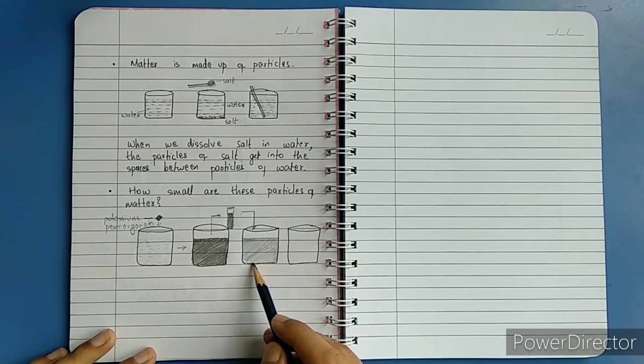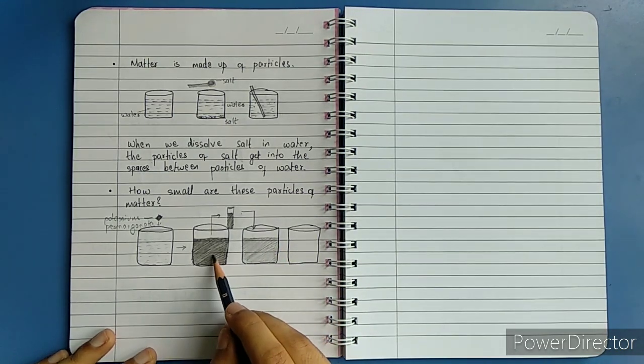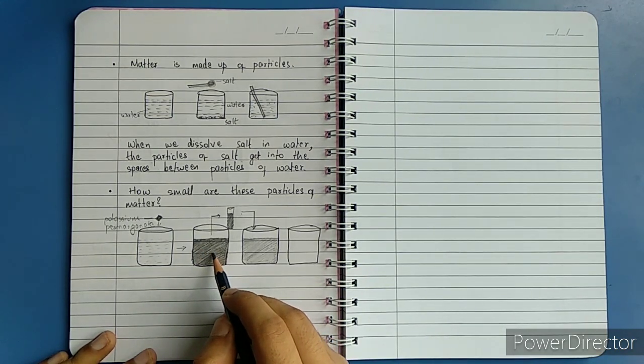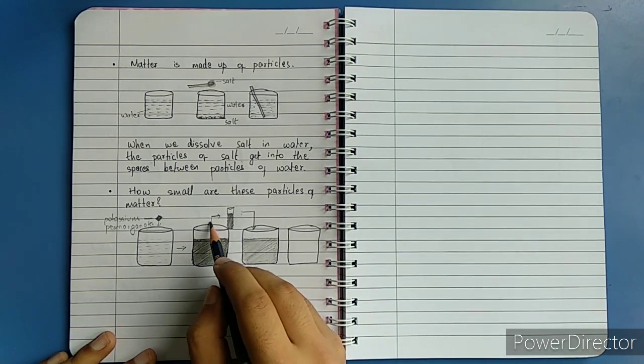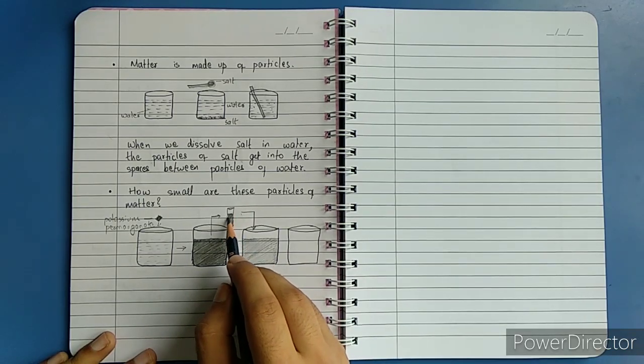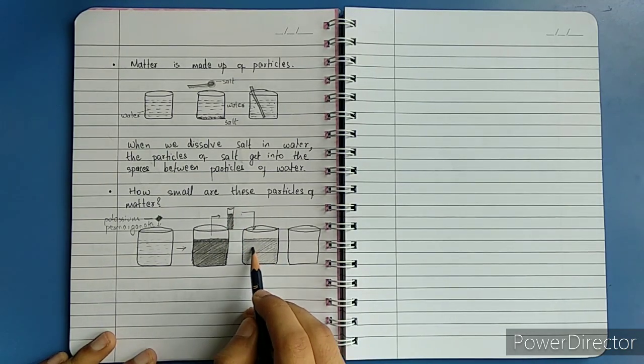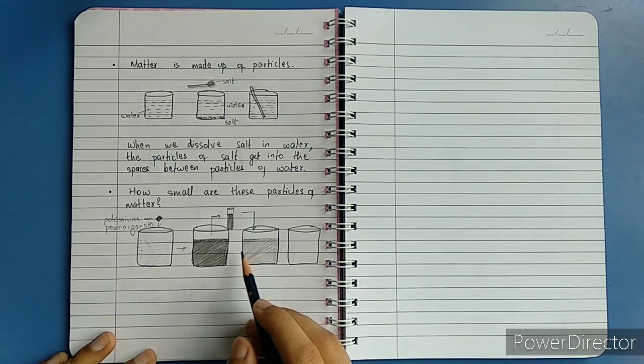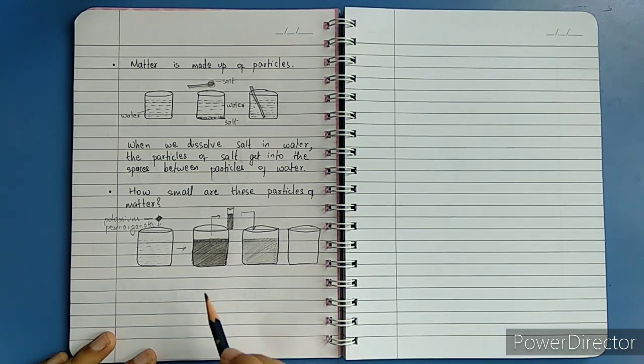The difference is that first, when we put this, it produced a very dark colored solution. If we take one test tube full of this liquid and put it over here, this solution also becomes colored, but not as colored as the first one.